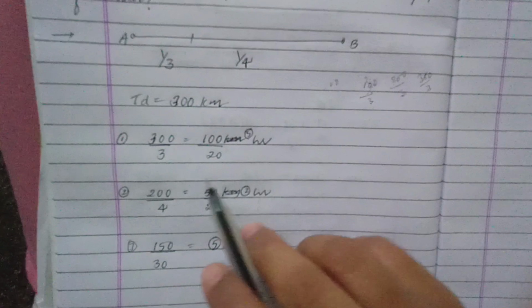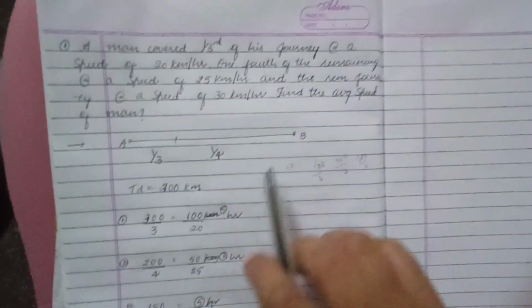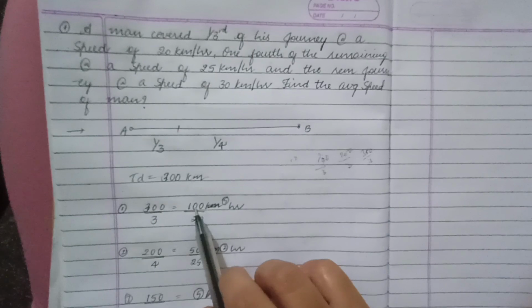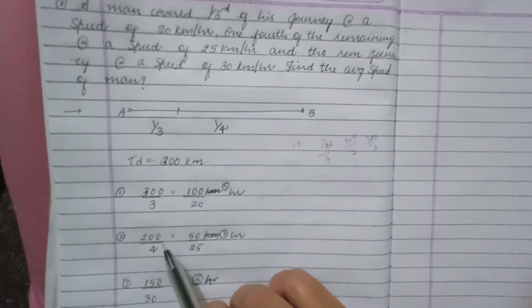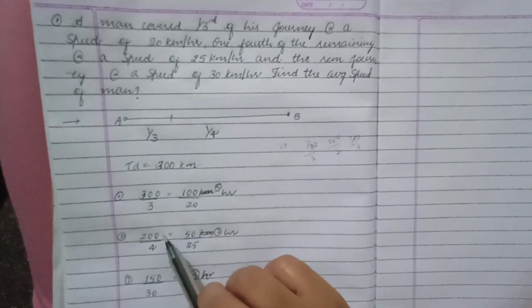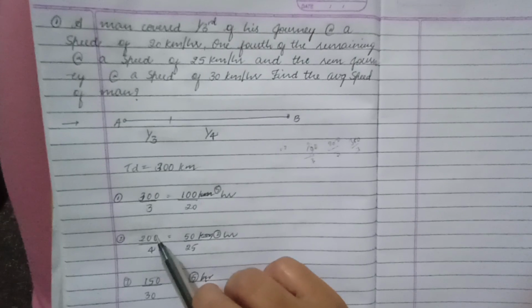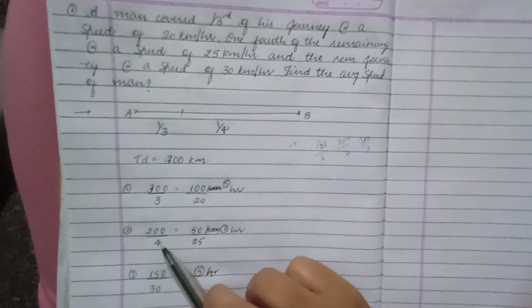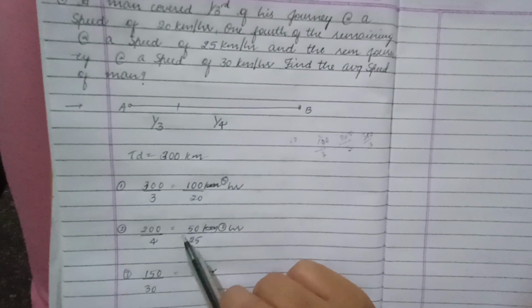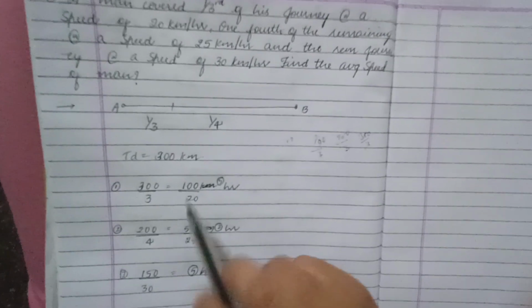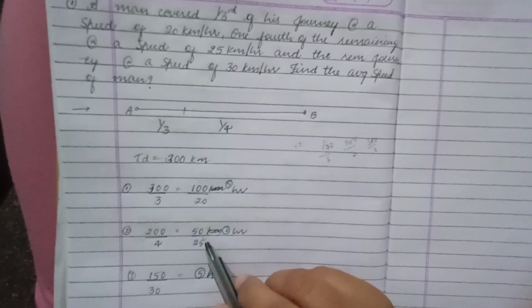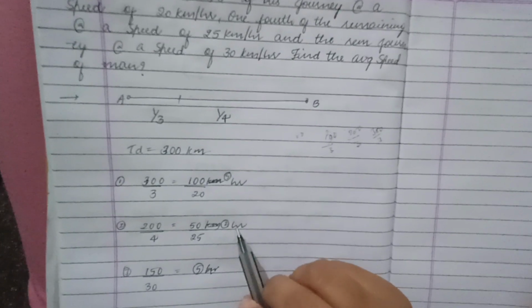So next, the remaining distance. Remaining means from 300 I have to subtract this 100, then I'll get 200. From this he covers 1/4 of the remaining, meaning out of 200 he covers only 1/4 of it, which is 50, at a speed of 25 km per hour. Therefore 50 divided by 25 gives 2 hours.